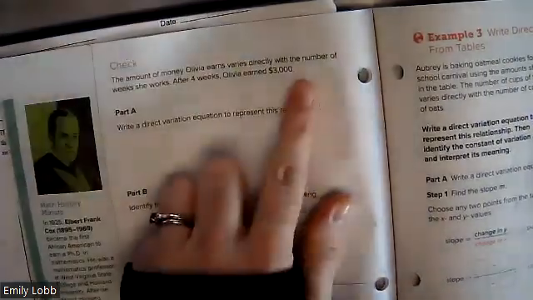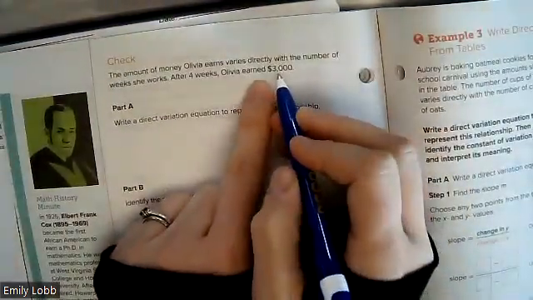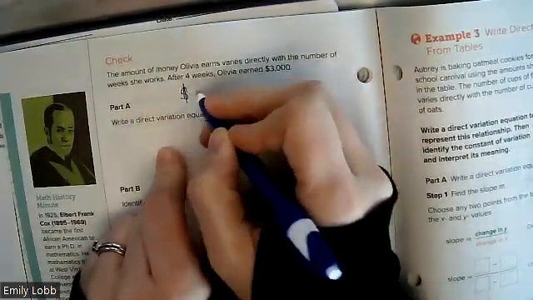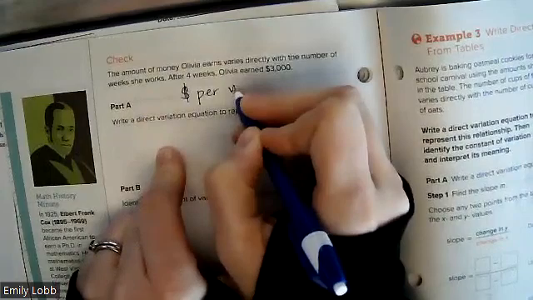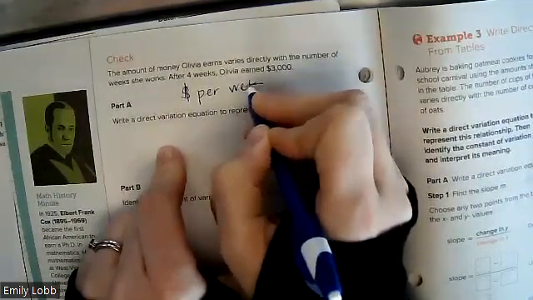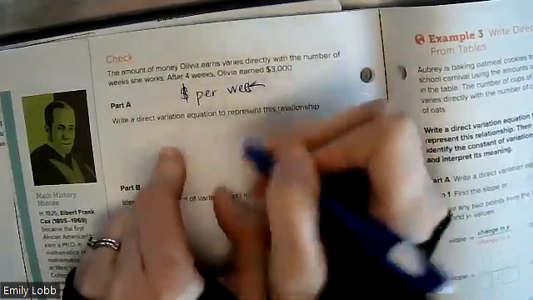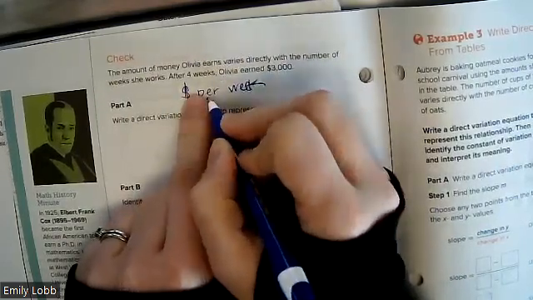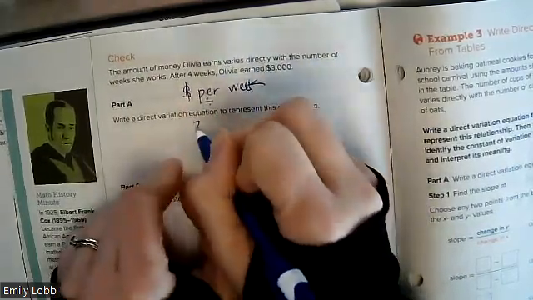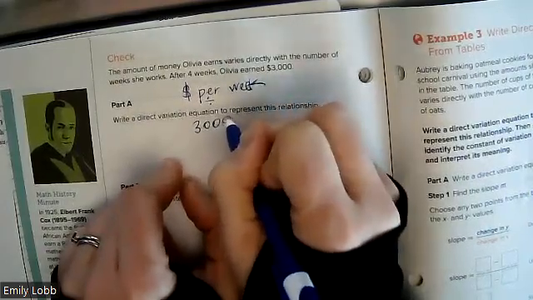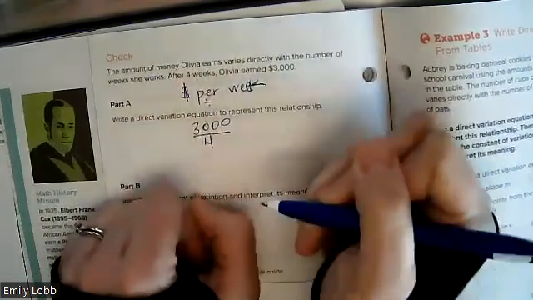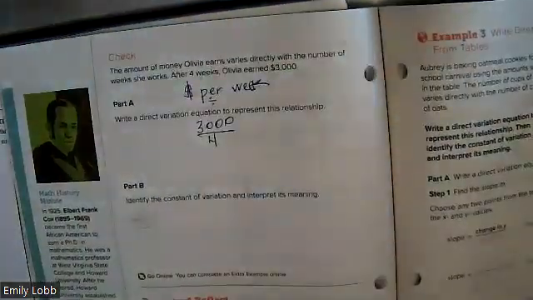I would think we would probably want to figure out dollars per week. So we really want to divide dollars divided by weeks. So we're going to take 3,000 and divide it by the number of weeks, which is 4.